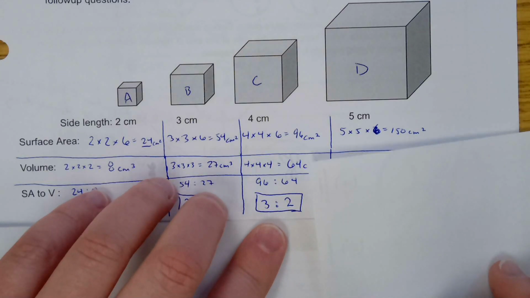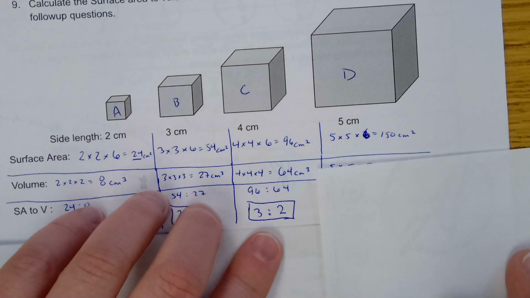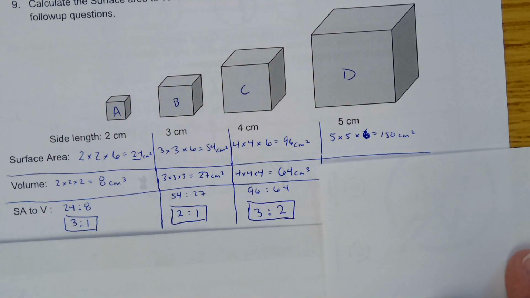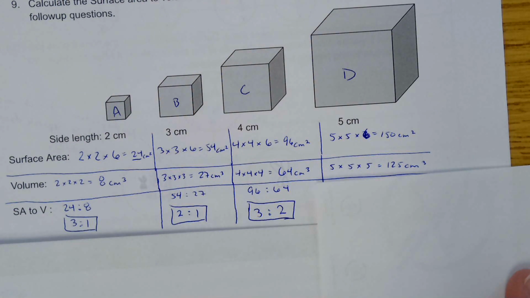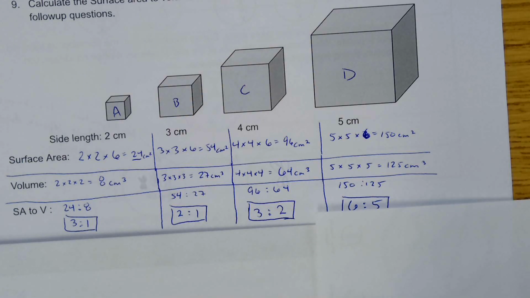And then finally, cube D is 5 times 5 times 6. We get 150 centimeters squared. 5 times 5 times 5, because length times width times height, gives us 125 centimeters cubed. And then finally, 150 to 125. I end up with a 6 to 5 relationship.